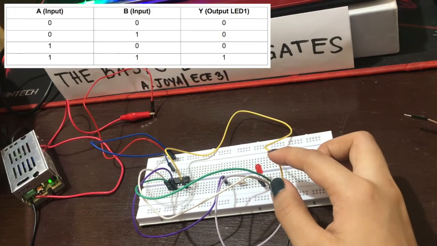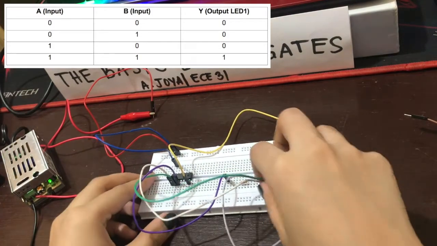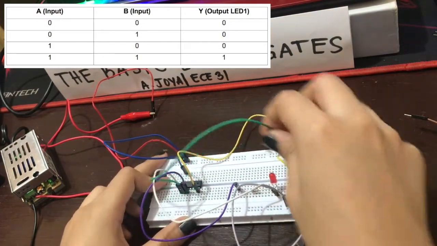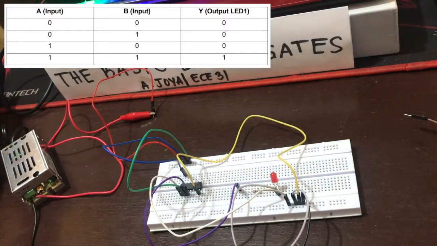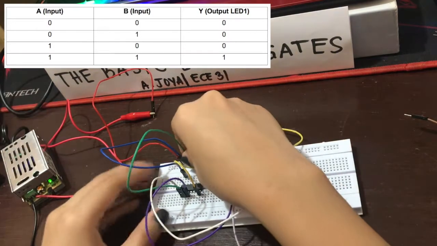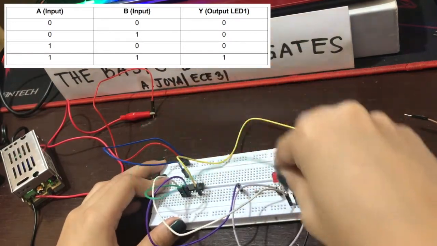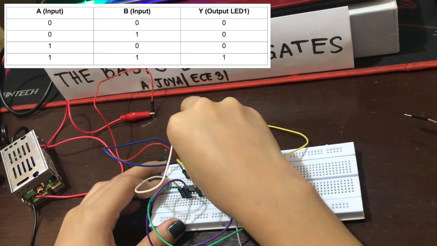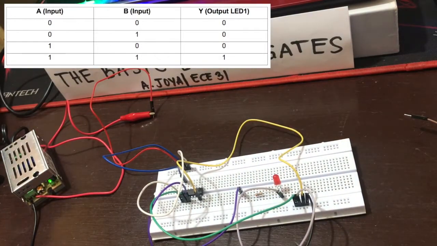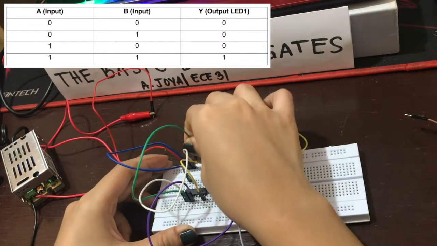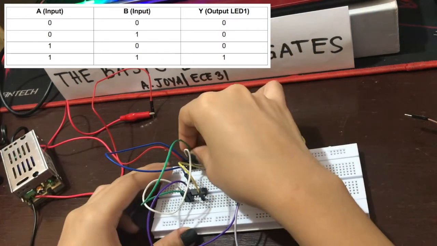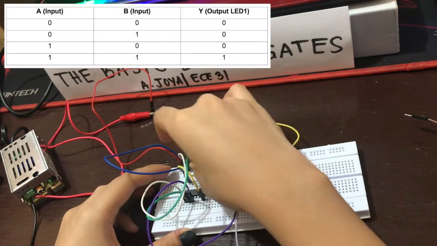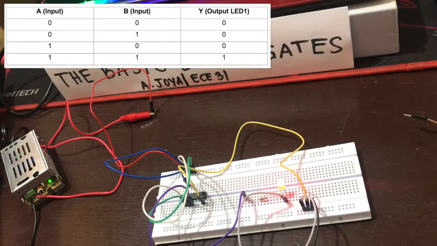When input terminal A is 0 and 1 for B, output terminal is 0. When input A is 1 and input B is 0, output terminal is still logic 0. But when both terminals A and B are logic 1, output terminal is 1.